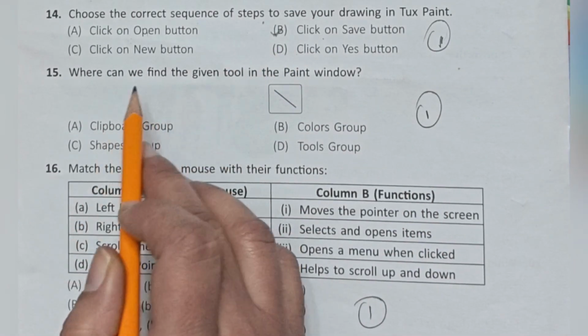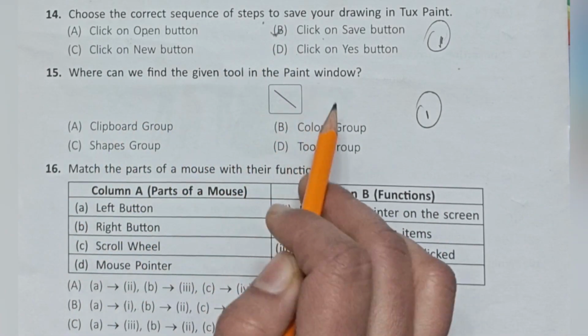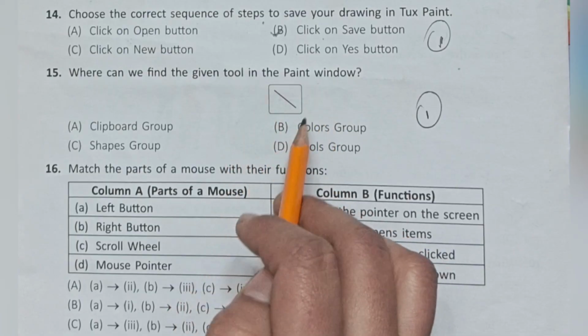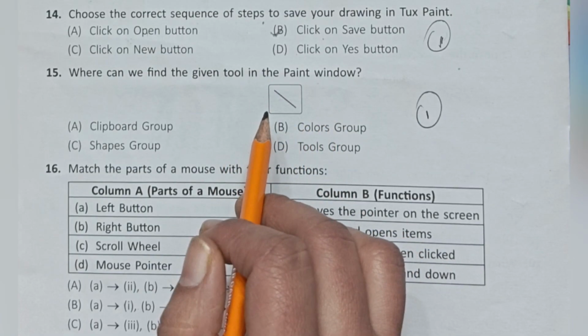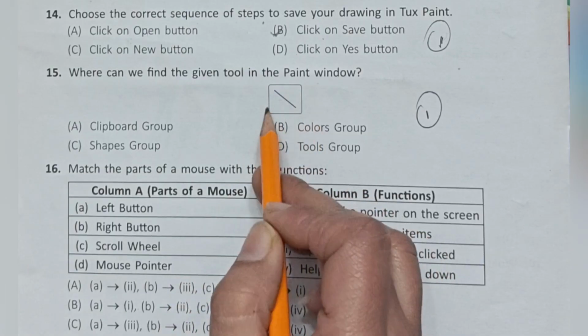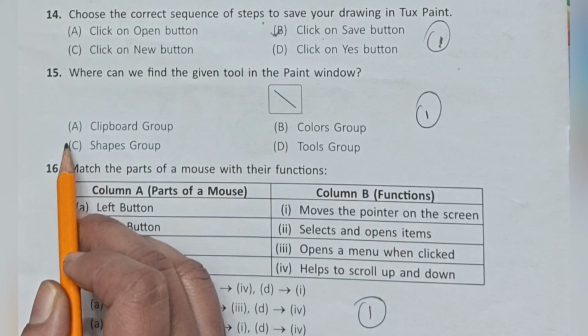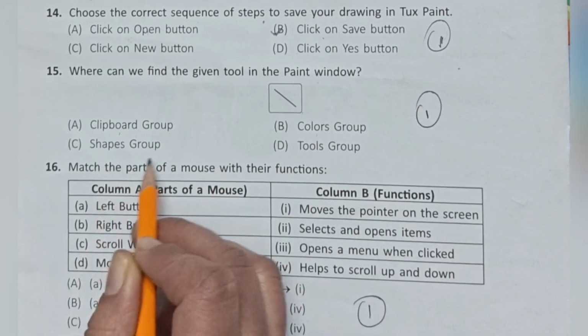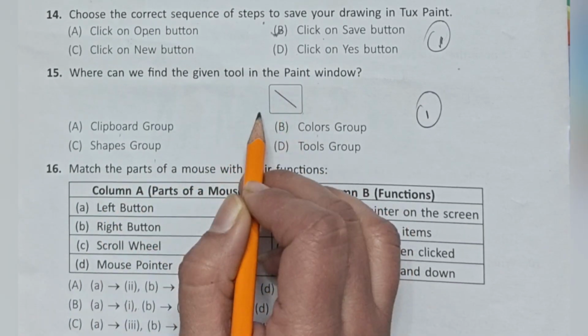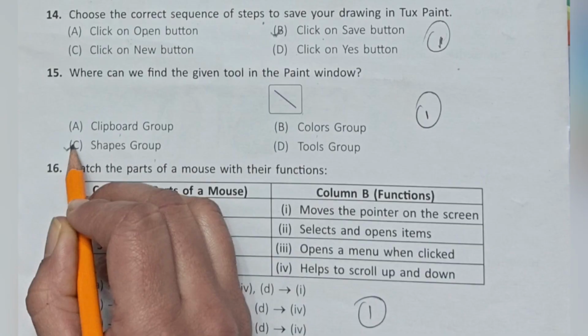Question number 15. Where can we find the given tool in the paint window? If we see a tool has been given and we have to see where it is available in the paint window. If we see, it is the line tool. Let's read the options. A, clipboard group. No. Colors group. No. Shapes group. Yes, it comes under shapes group. So option C is correct.